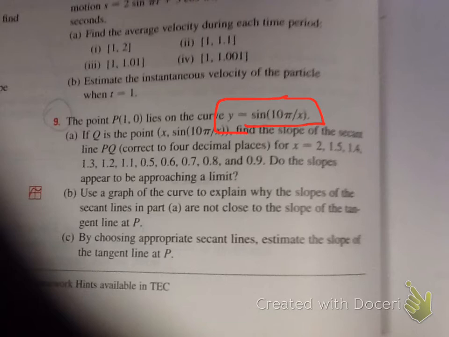Instead of a 1 over x, it's 10 pi over x. So it's very similar to that curve. So remember, in our notes, that curve right around the y-axis bounced up and down an awful lot and was doing some pretty crazy things up here in the middle. Okay, so it's the same type of thing happening with this one.